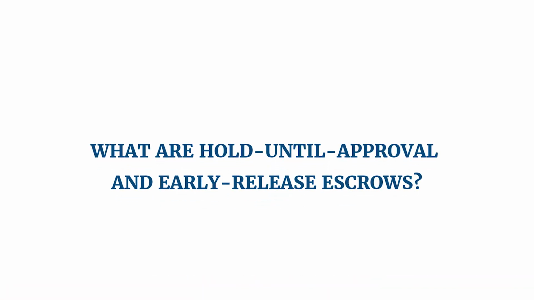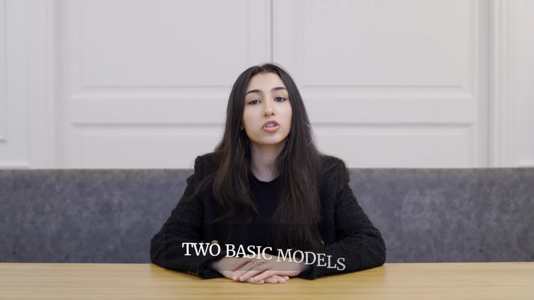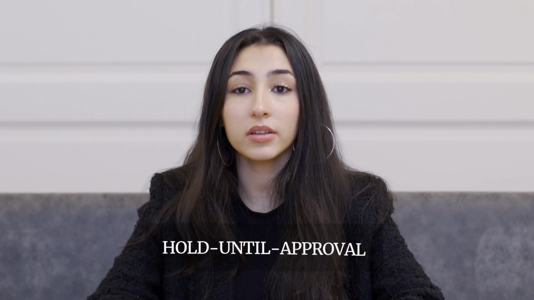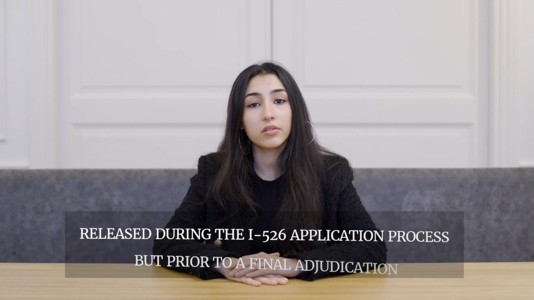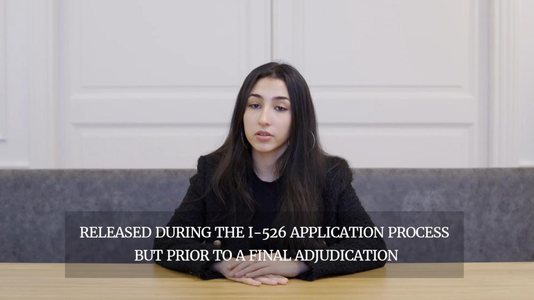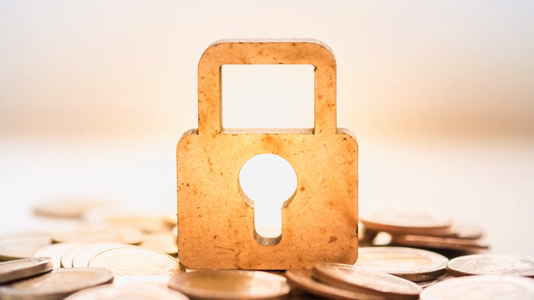What are hold until approval and early release escrows? When an escrow is used in the subscription phase, there are two basic models. The first, hold until approval, and the second, early release. As the name implies, with the hold until approval escrow, subscription funds remain in escrow until the I-526 petition is finally adjudicated. Under the early release escrow model, funds are released during the I-526 application process, but prior to a final adjudication. The hold until approval model provides the highest level of fund security for investors and is considered a best practice for investor protection.